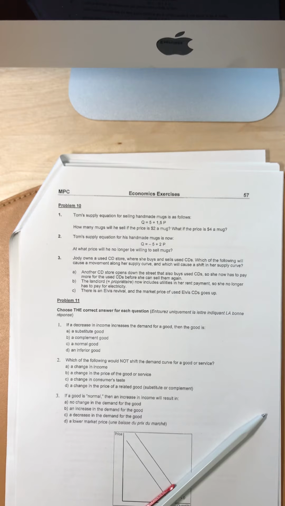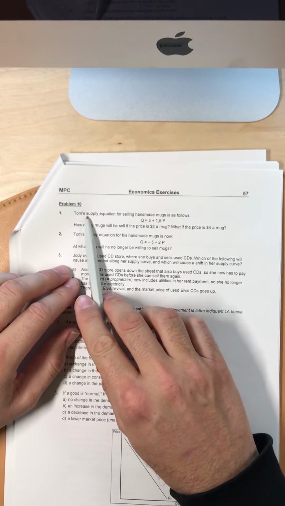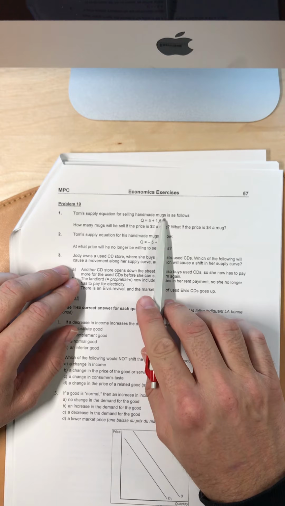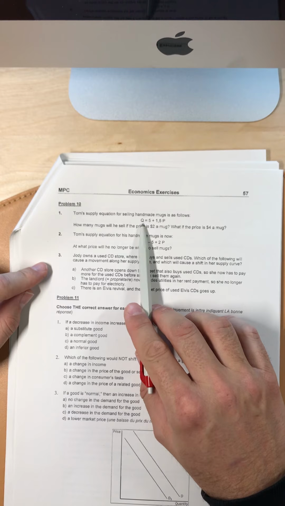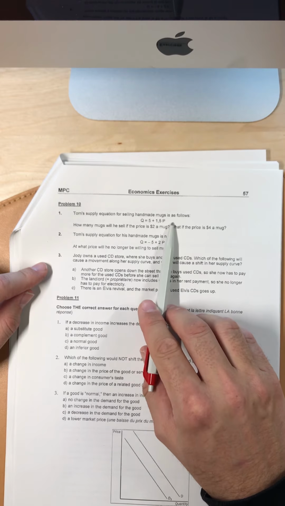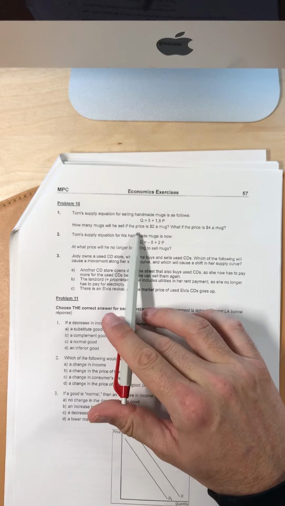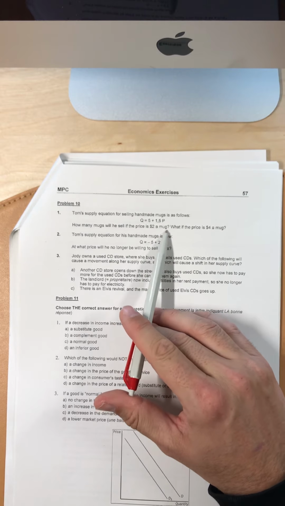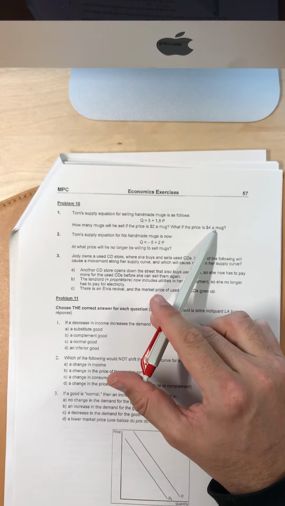Problem 10, you start from this first case. Tom's supply equation of selling handmade mugs, les tasses faites à la main, is as follows: Q is equal to 5 plus 1.5 times P. So, how many mugs will he sell if the price is $2 a mug, and what if the price is $4 a mug?